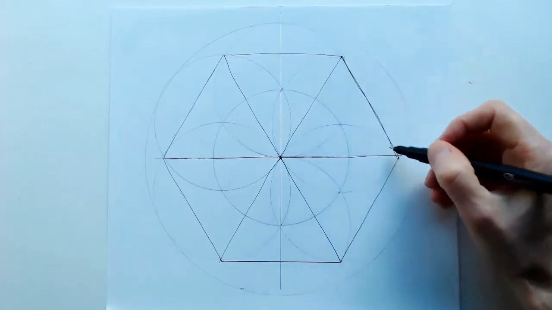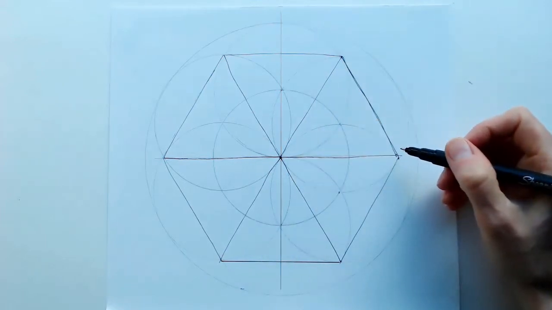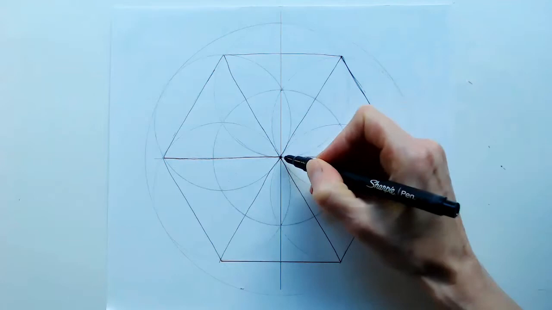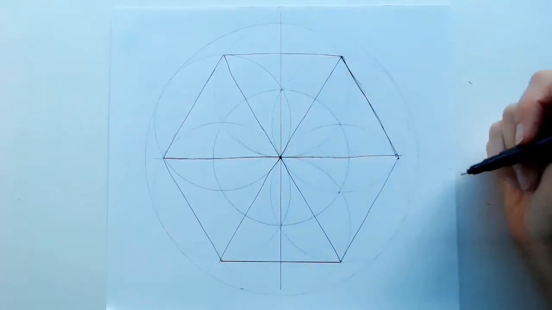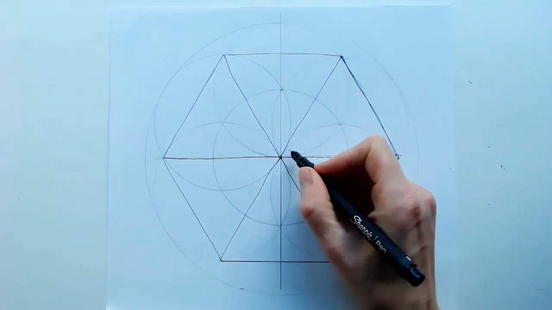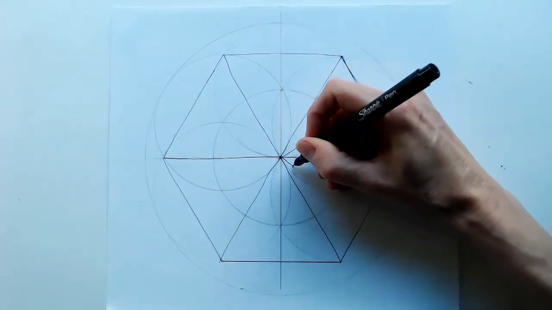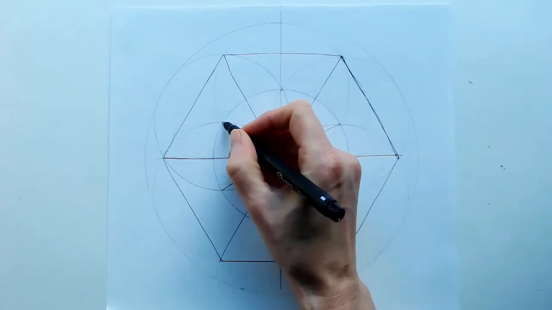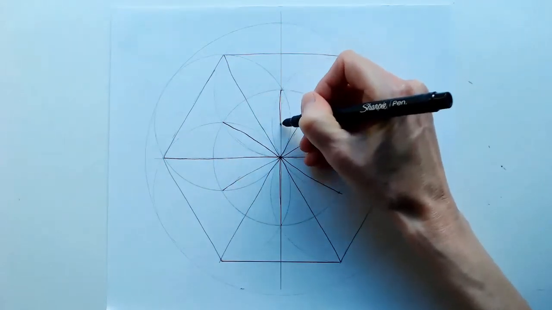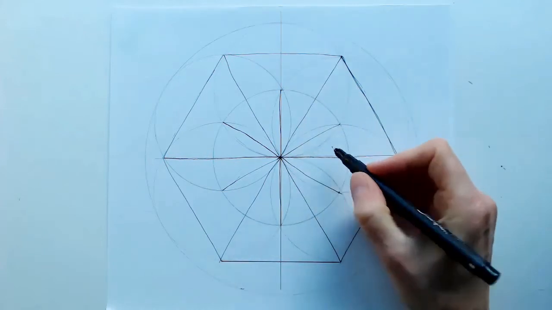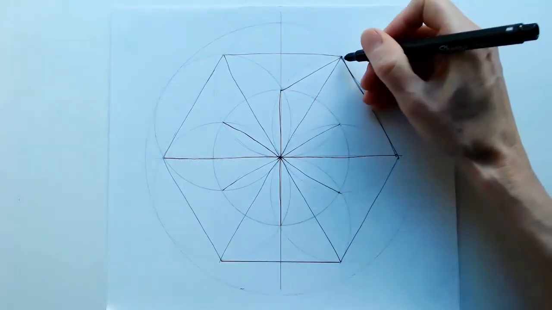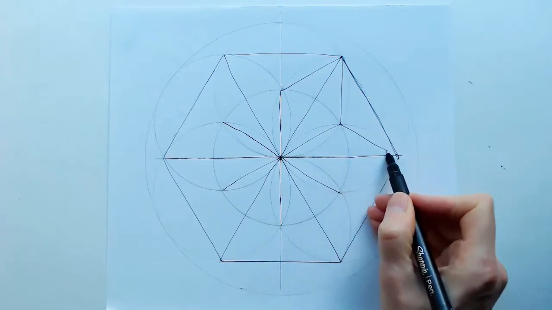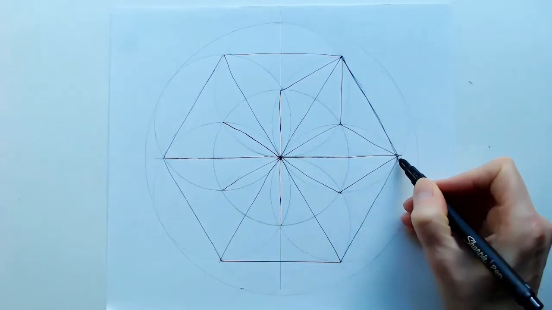So these vectors are equal, those lengths, equilateral triangles. So this creates equilateral triangles. So then we can connect these points as well. And we will continue creating composition. So I connect lines.